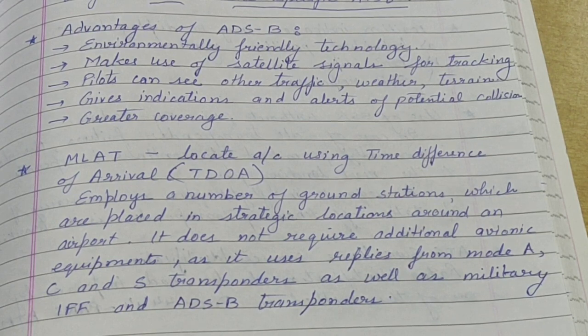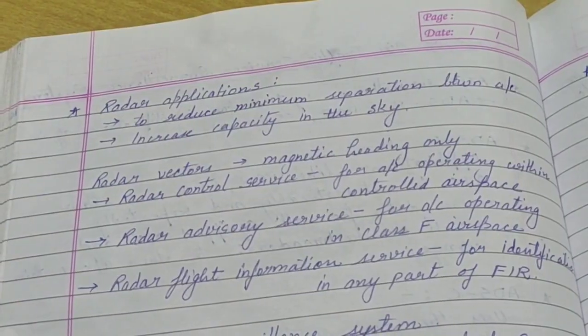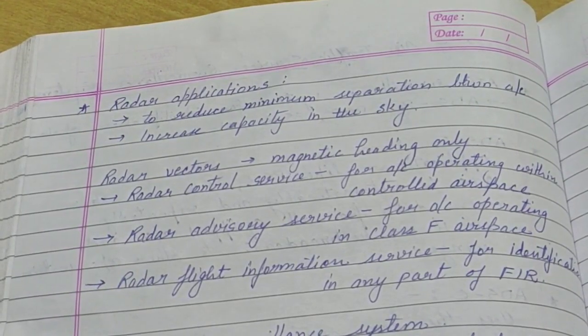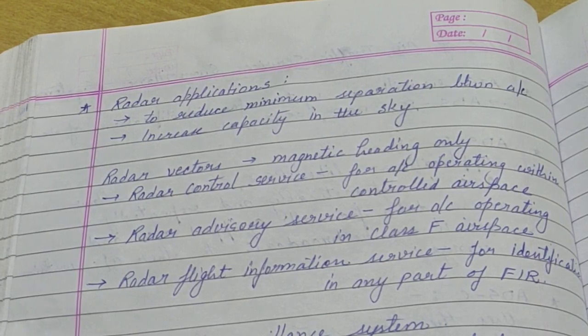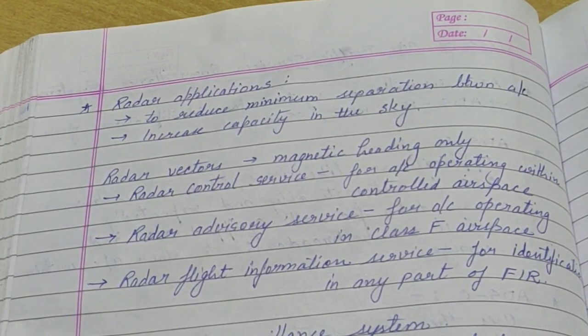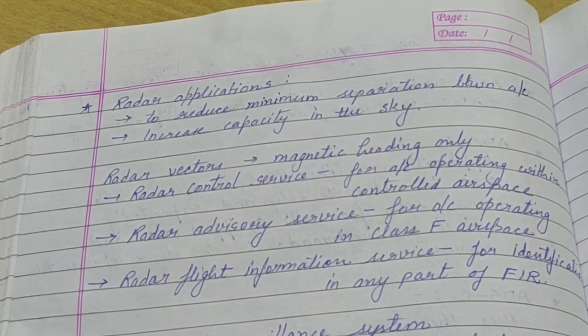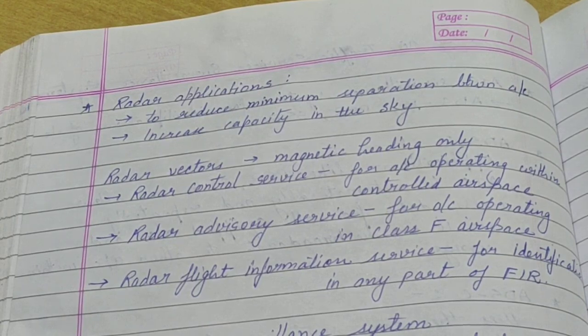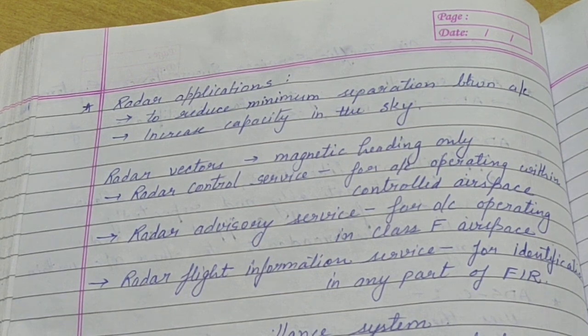We'll move on to the next part now, which is radar applications. Radar applications have made it very easy to identify and position aircraft in the sky. They have been very helpful in reducing the minimum separation between aircraft, and since we are able to reduce the minimum separation between two aircraft, we can make maximum utilization of the available airspace.